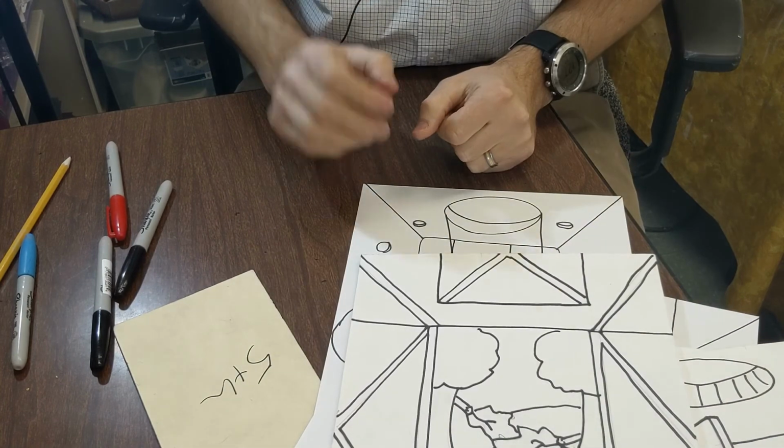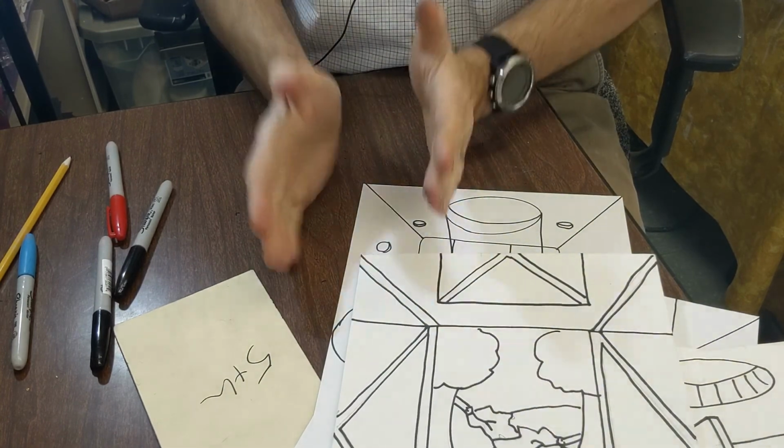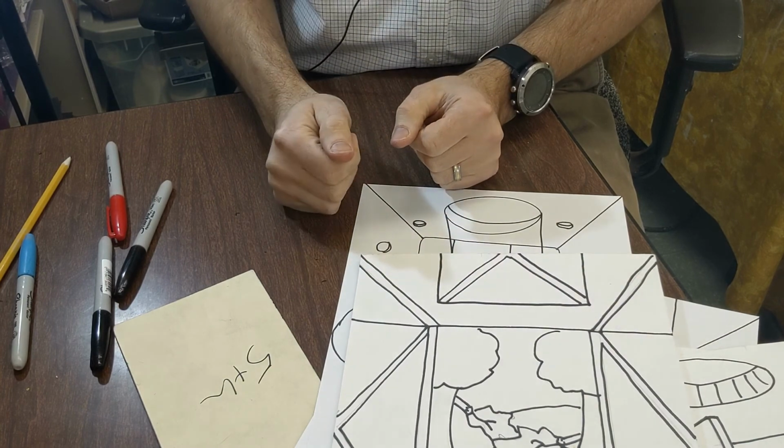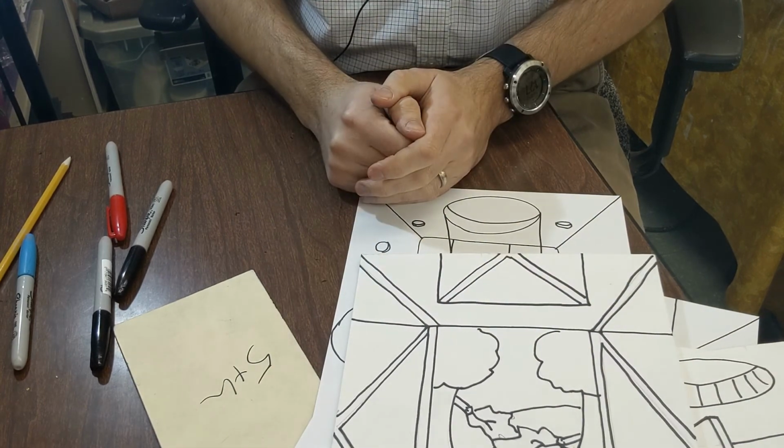So take your time, do a great job with this. Remember, start off in the middle and then take your corners to your corners, and you won't have a problem with this. Have a great day.